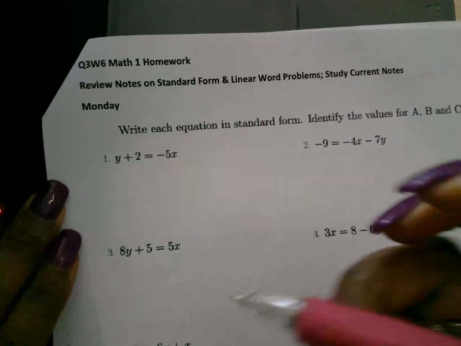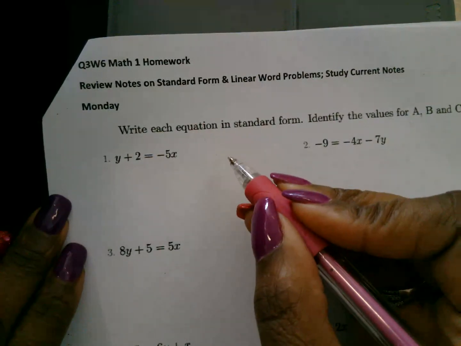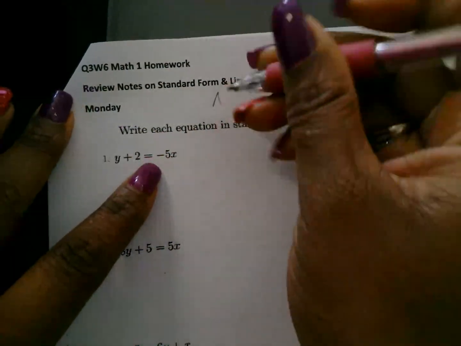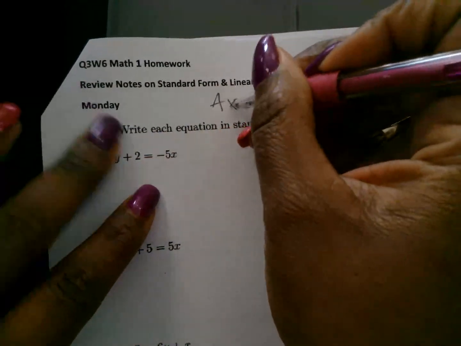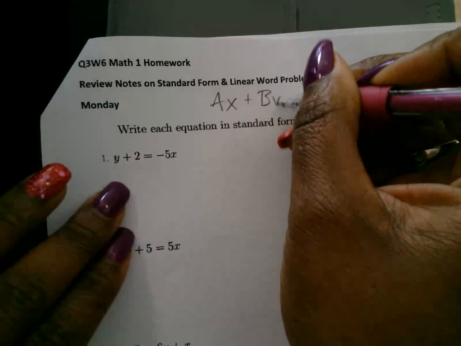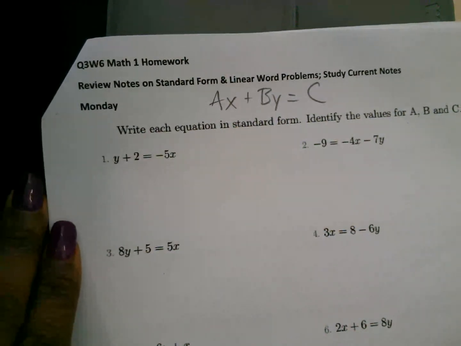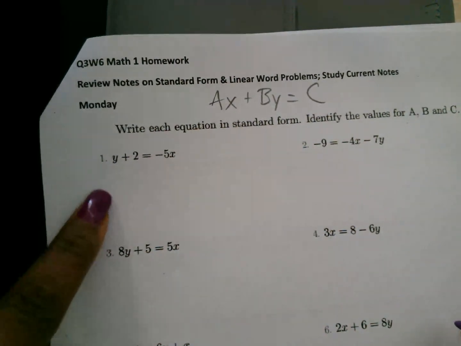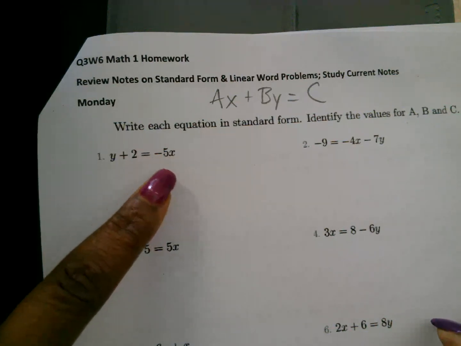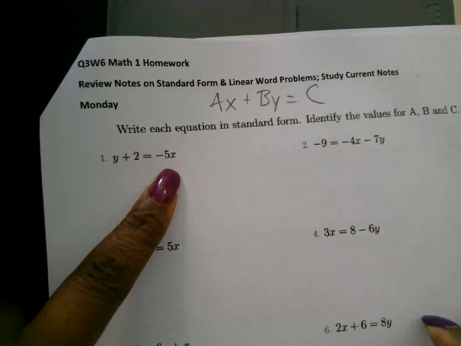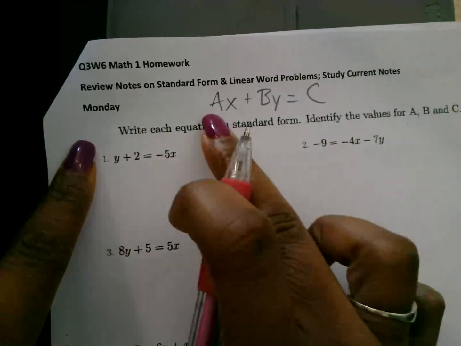Okay? All right, so in order to write the linear equation in standard form, the X term has to be first, then the Y term, then the constant, the number that has no variable attached to it, is last. Okay? So this is how this will work. X is already over here. I'm going to rearrange it so it looks like this.